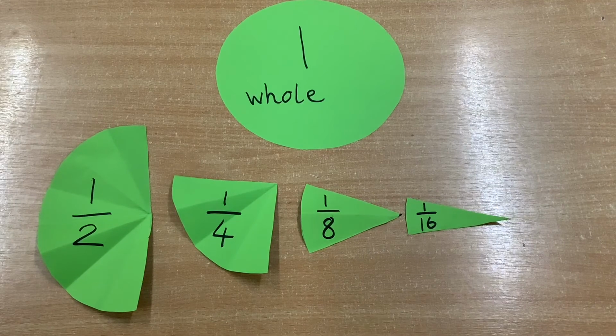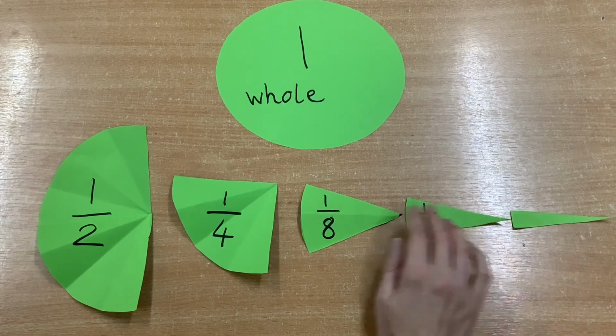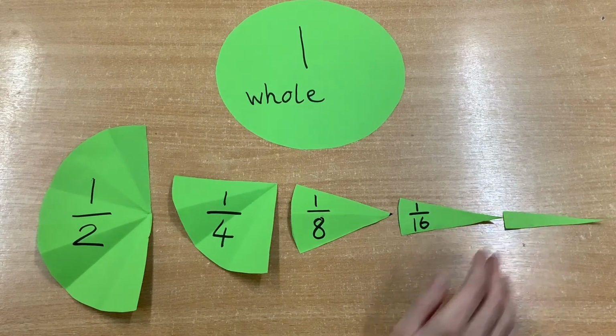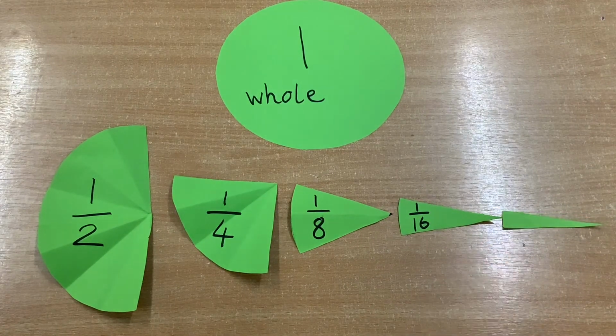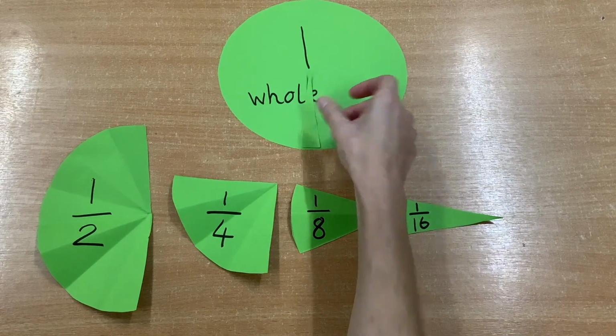1/16, and I did cheat, I didn't fold it, I cut another one out. That would be half of a 1/16. Let's see if you can remember from last time what that little tiny one would be. How many of those tiny ones would fit on that hole?